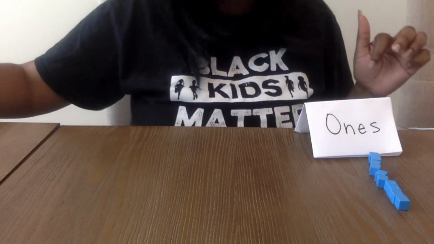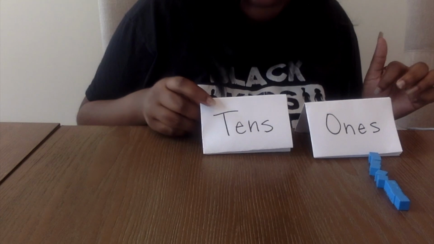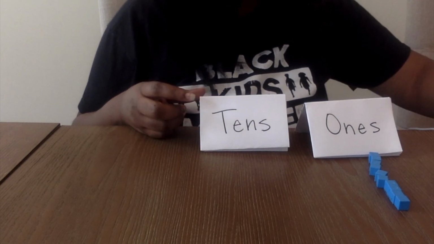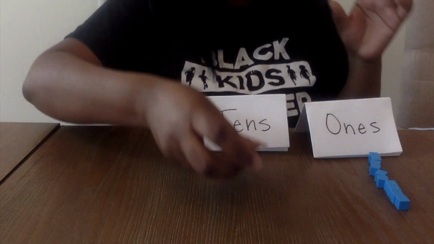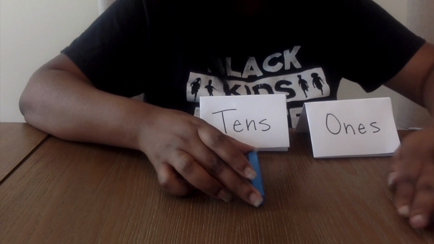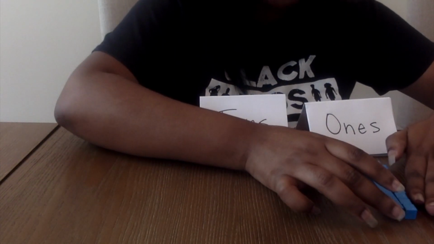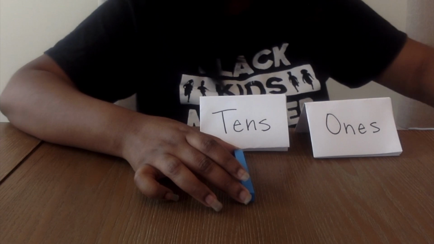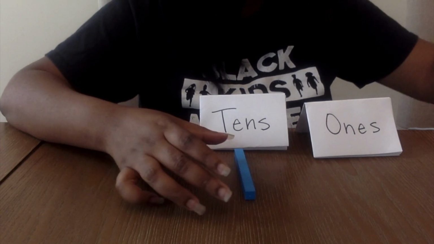Now, when I get to 10 ones, I actually have too many for this particular place value. And I know that because my next place value is tens. So when I have 10 ones, what I can do is regroup it for a group of 10. Now, I know this works because if we line these up, we can see that they're equivalent, or the same. So if I had 10 ones, I know I can make a group of 10.